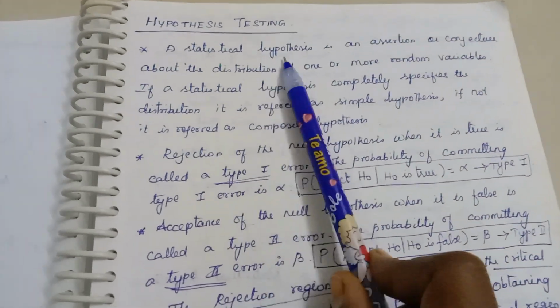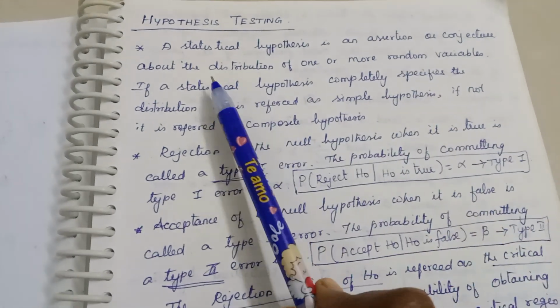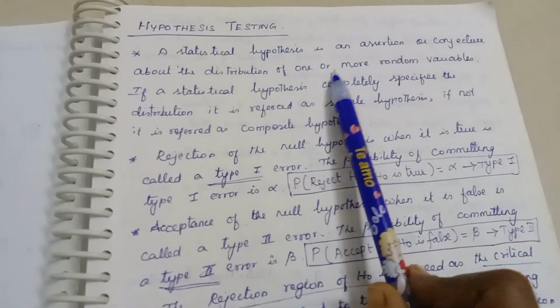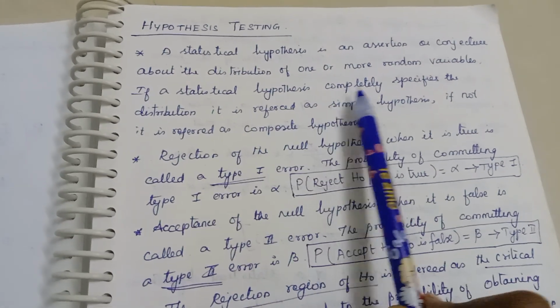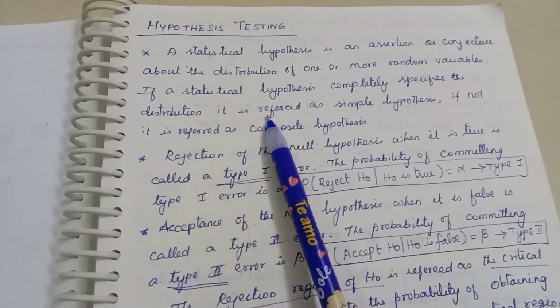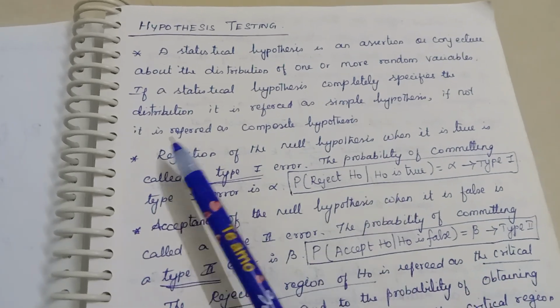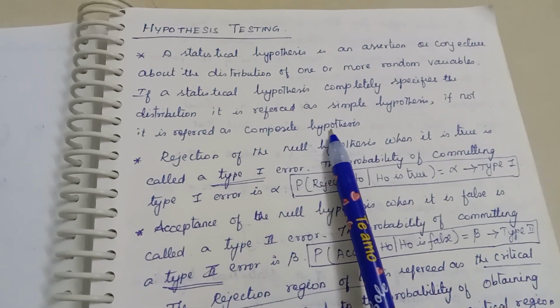In this video, we are going to discuss key points in hypothesis testing. A statistical hypothesis is a conjecture about the distribution of one or more random variables. If a statistical hypothesis completely specifies the distribution, it is referred to as a simple hypothesis. Otherwise, it is a composite hypothesis.